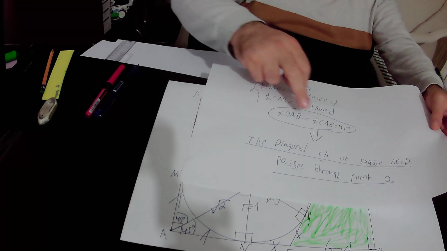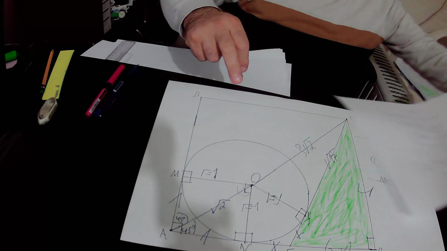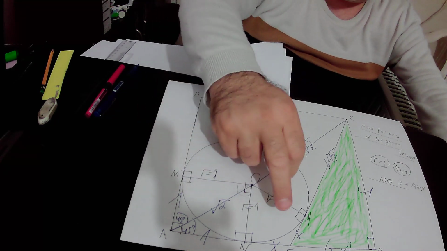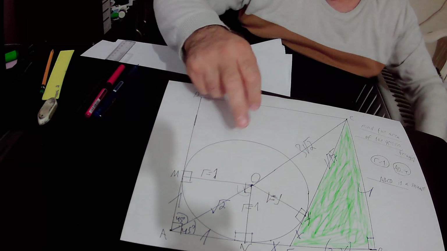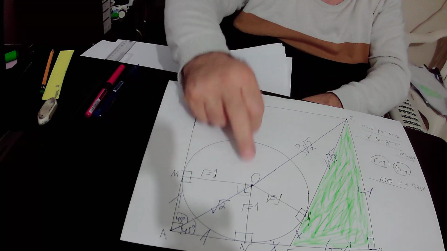The diagonal CA of square ABCD passes through point O, otherwise angle CAB will not be equal to angle OAB. But because they are equal to each other, diagonal CA passes through point O.